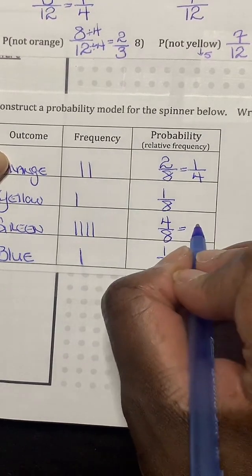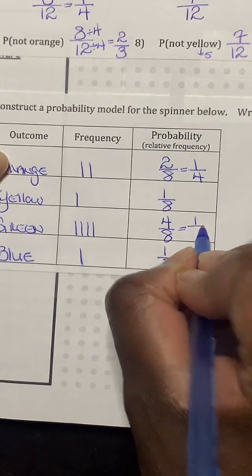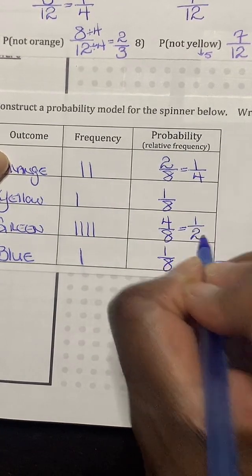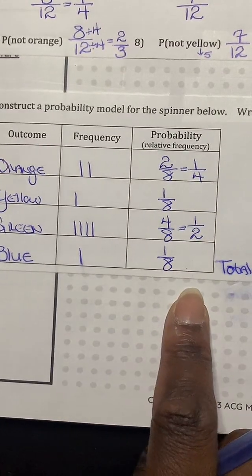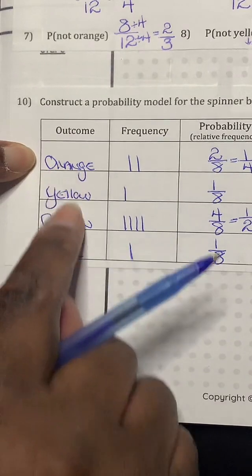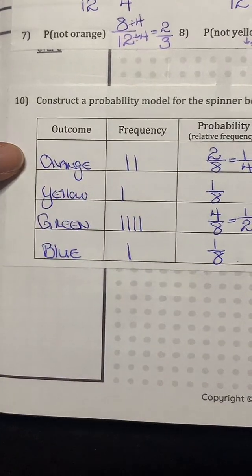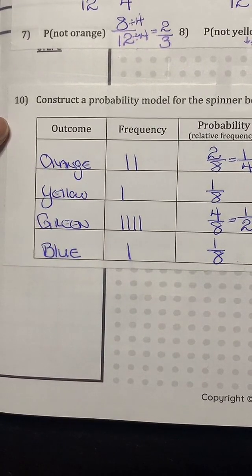But 4 eighths can be reduced by 4, which gives me 1/2. So these are the probabilities of the chance that these outcomes will show up randomly if you spin the spinner. All right, cool.